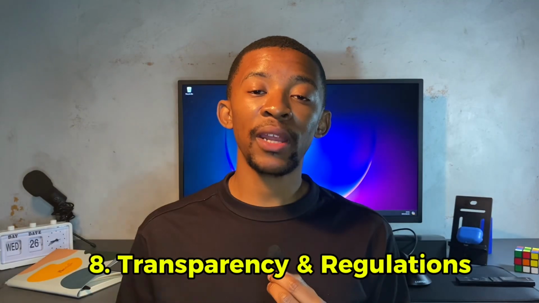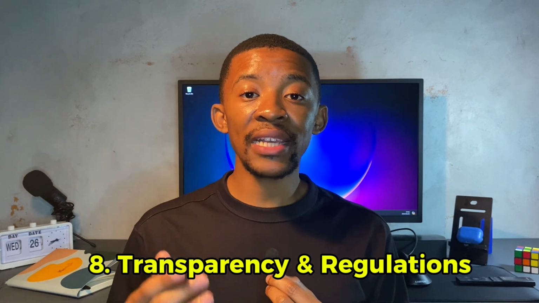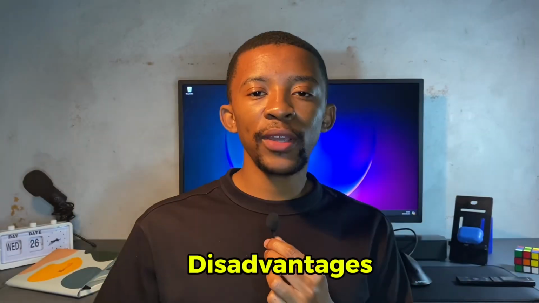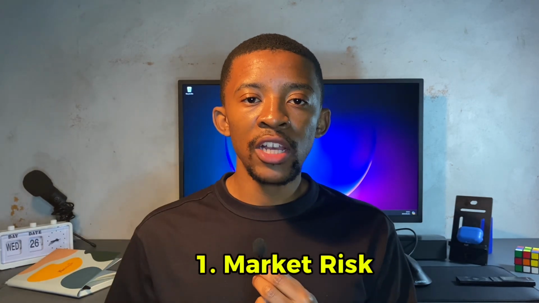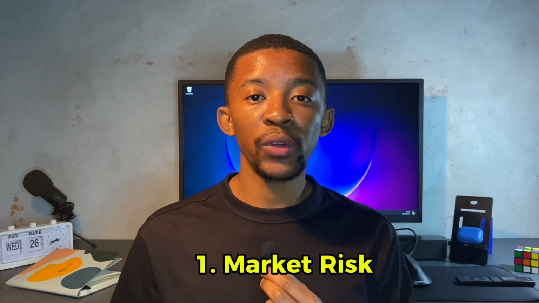And number eight is transparency and regulation. REITs are subject to strict regulatory requirements, including financial reporting and transparency standards. This enhances investors' confidence and provides clarity about the financial health and performance of the REIT. Now let's look at the disadvantages of investing in REITs. The first one is market risk. REITs are susceptible to market fluctuations and economic cycles, which can affect property values and rental income. Economic downturns or changes in interest rates can impact the REIT's performance.